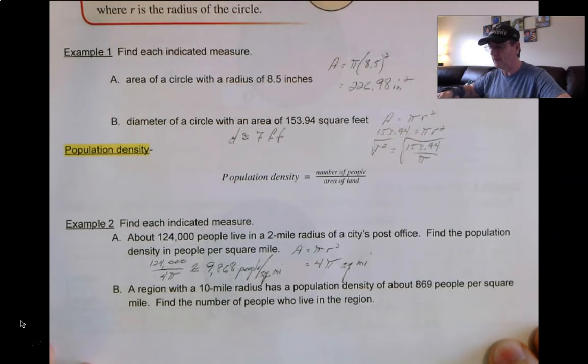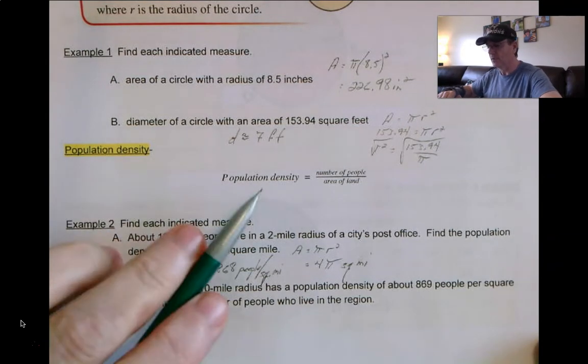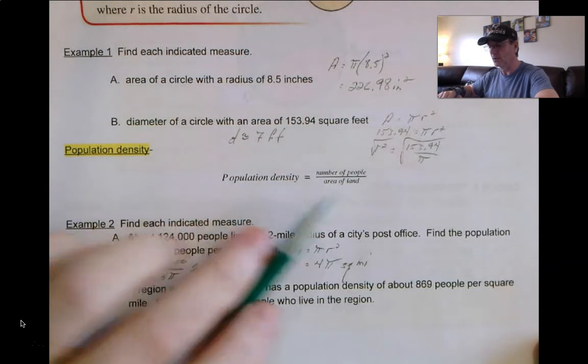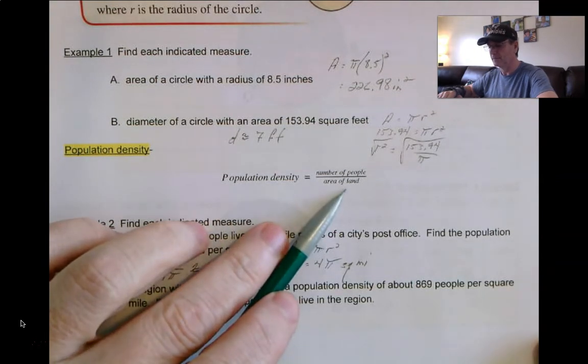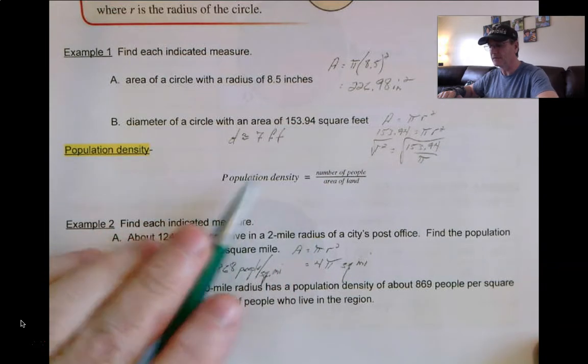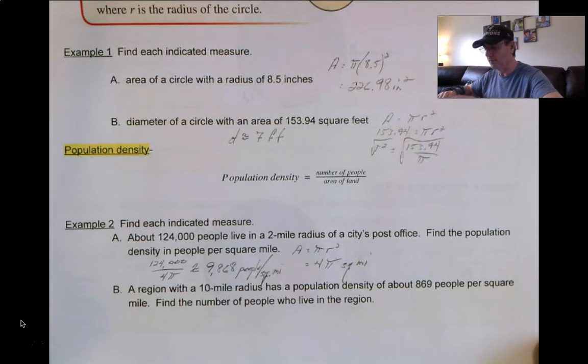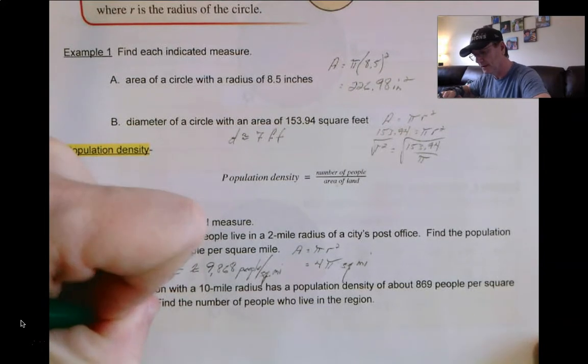A region with a 10-mile radius has a population density of 869 people per square mile. Find the number of people who live in the region. So now I'm giving you the population density. We're going to calculate the area. We'll find the number of people. So to find the number of people, we're going to multiply population density by the area. So let's find the area first.